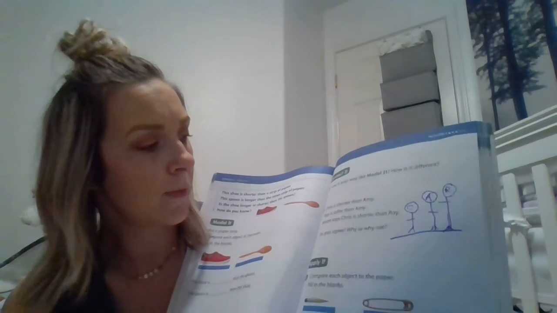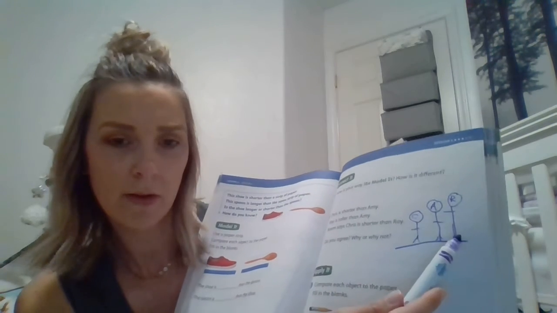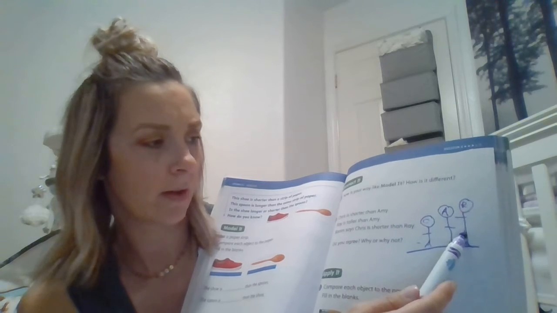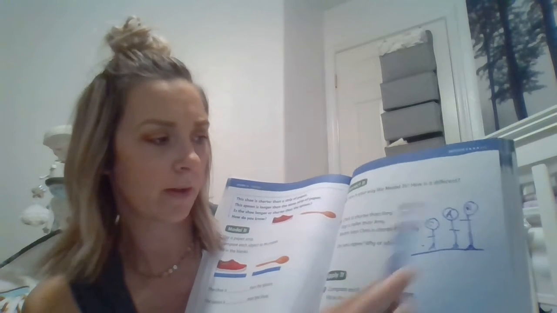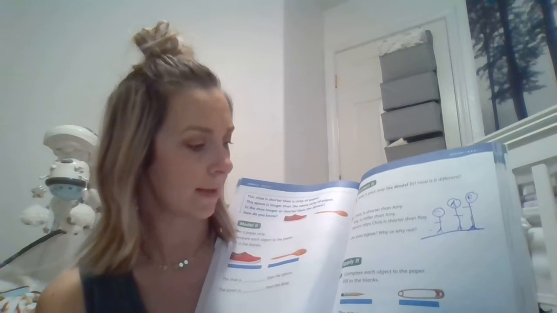Then it says Boom says Chris is shorter than Ray. Is Chris shorter than Ray? Chris is shorter than Ray. Do you agree with that? Is he smaller than Ray? Yes. And then you can say I drew a picture and Chris is shorter than Amy and Ray is taller than Amy. So therefore Ray is taller than Chris.